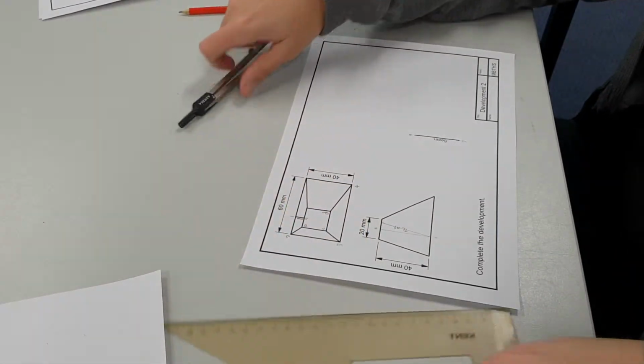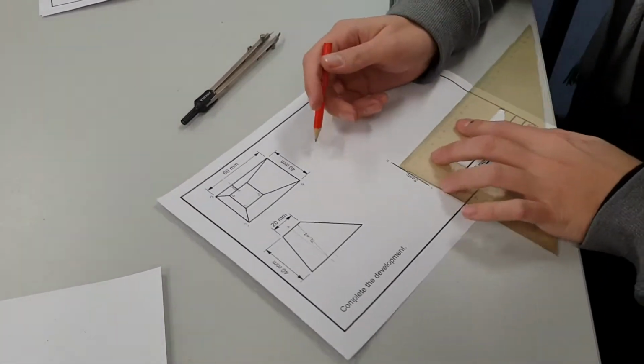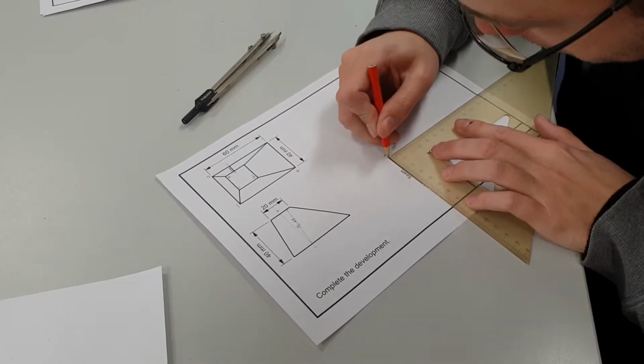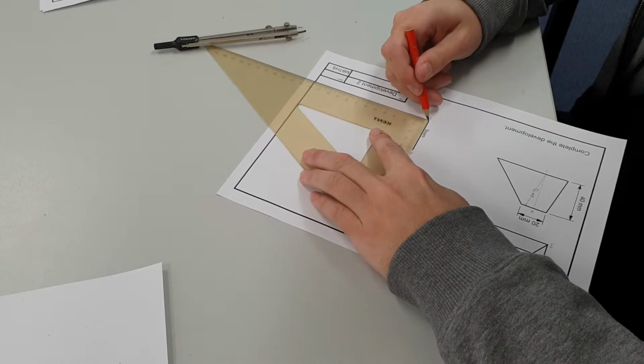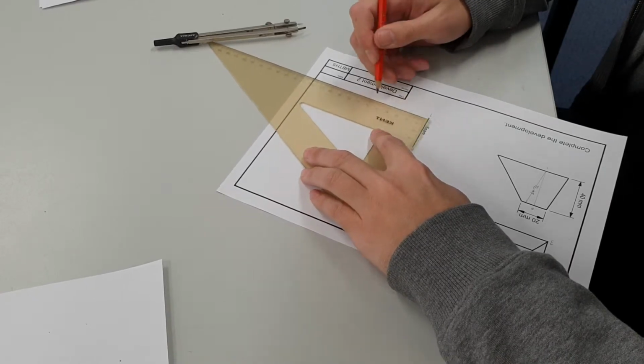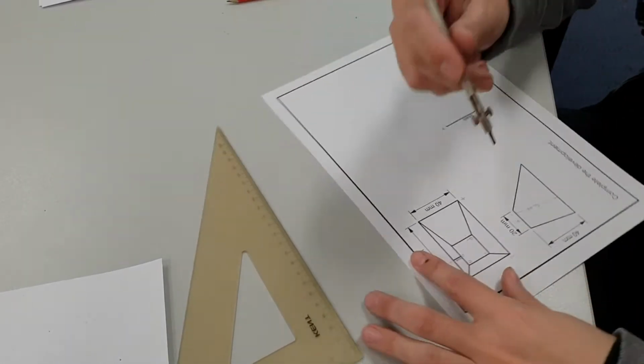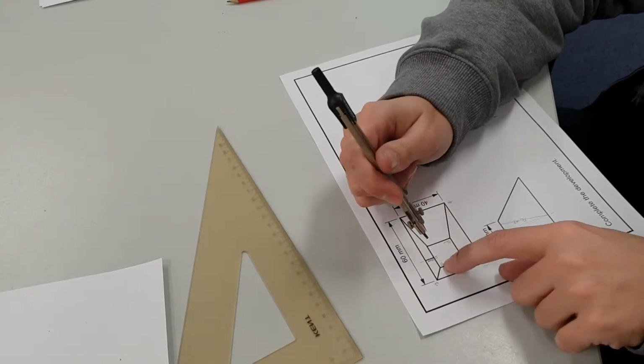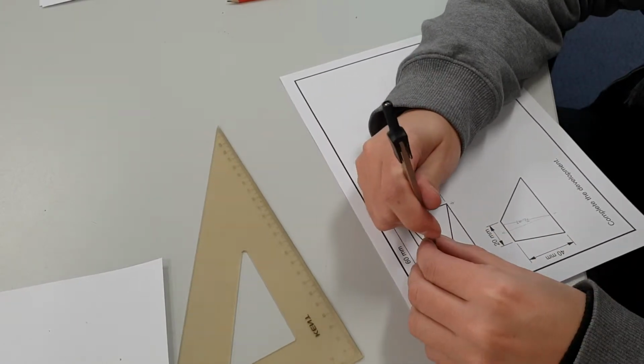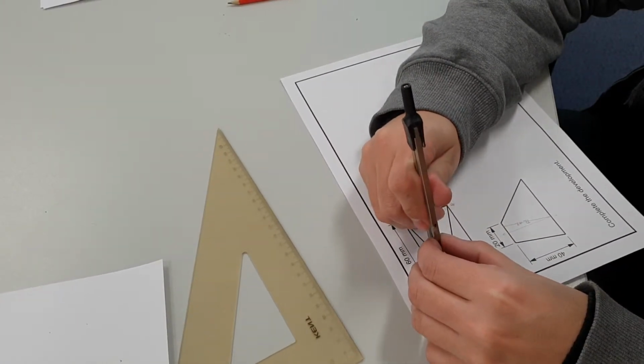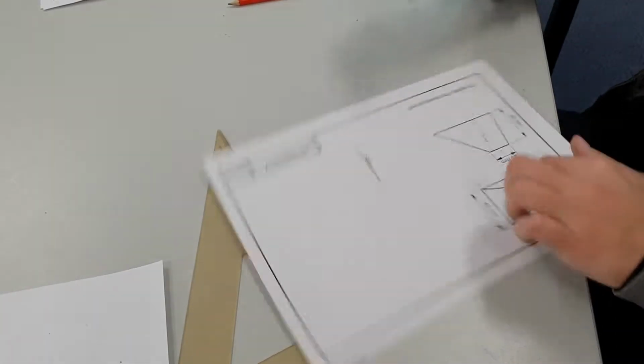So what we can do is just use our set square and draw off the edge. Because we know this one here is true, these two sides are both true, we can just use AB as a true length already. In this view, AB is true.